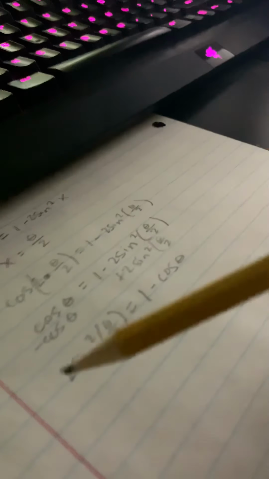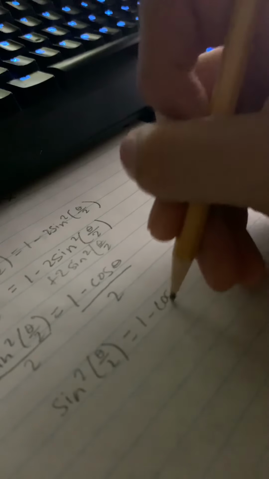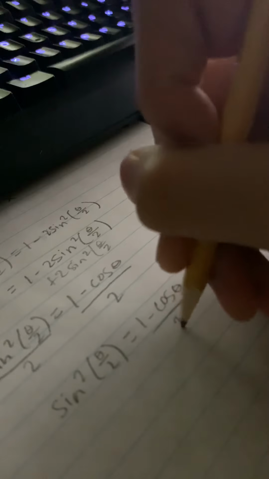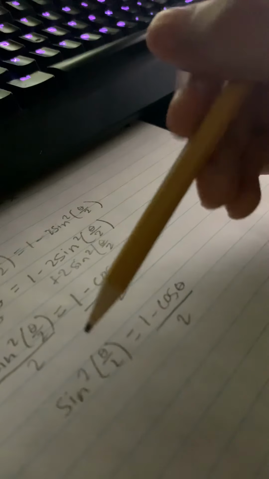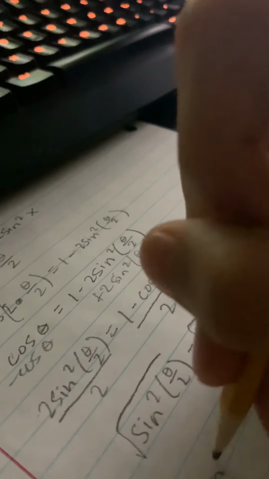Now we're still not done yet since sine still has all this stuff on it. So the first thing we can do is get rid of the 2 in the front. So we just divide by 2, dividing both sides by 2, giving us sine squared theta over 2 equaling 1 minus cosine theta all over 2. And the only other thing we have left is the square. So we can just square root both sides, giving us sine.